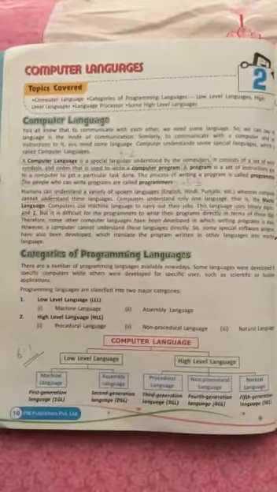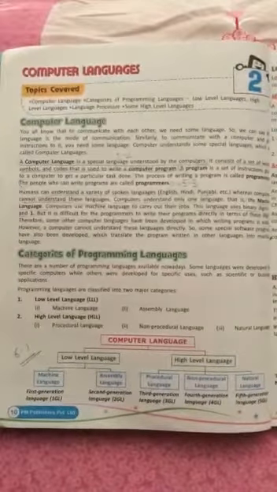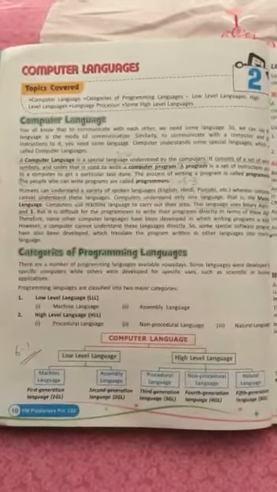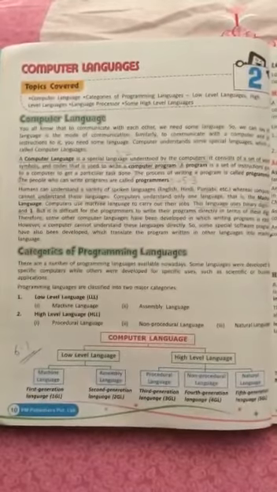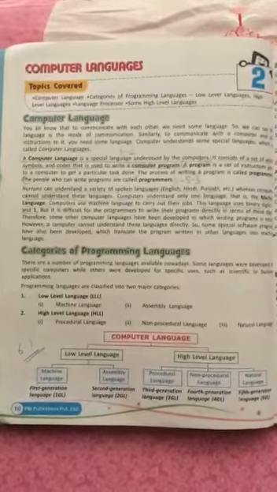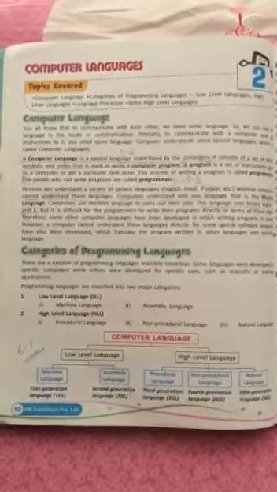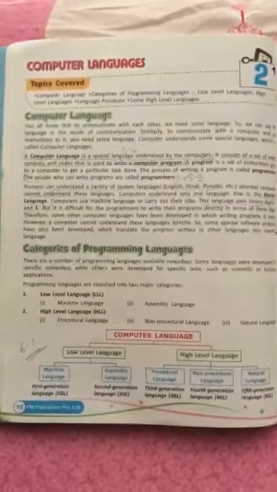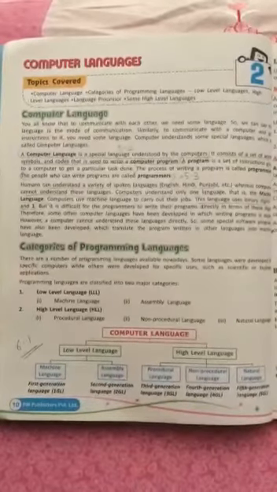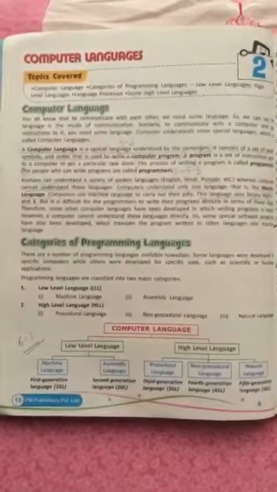It is difficult for human beings to understand the computer language because it consists of a set of words, symbols and codes that is used to write a computer program. A program is a set of instructions given to a computer to get a particular task done. In other words, we can say that a program is a set of rules which is given to the computer to do a task, how to do a task and what to do. The process of writing a program is called programming, and the people who can write programs are called programmers.